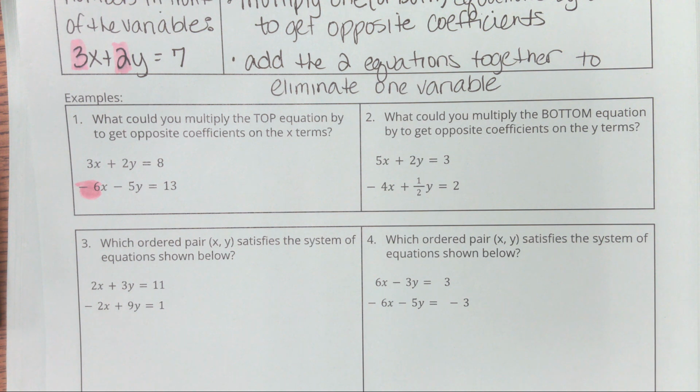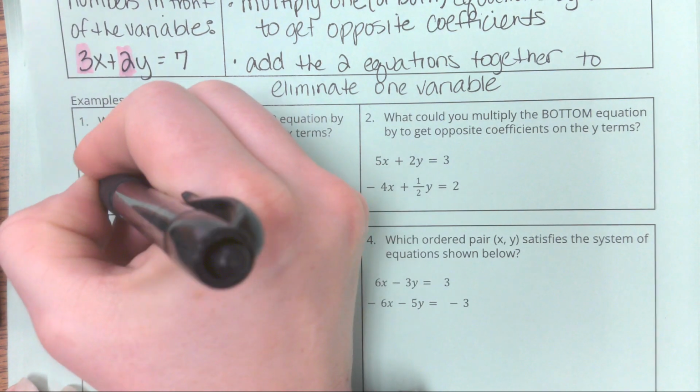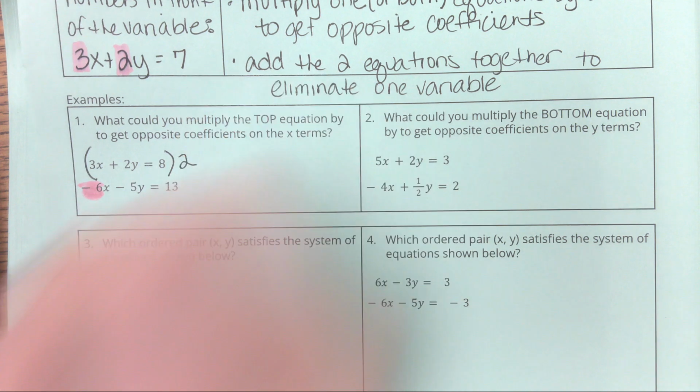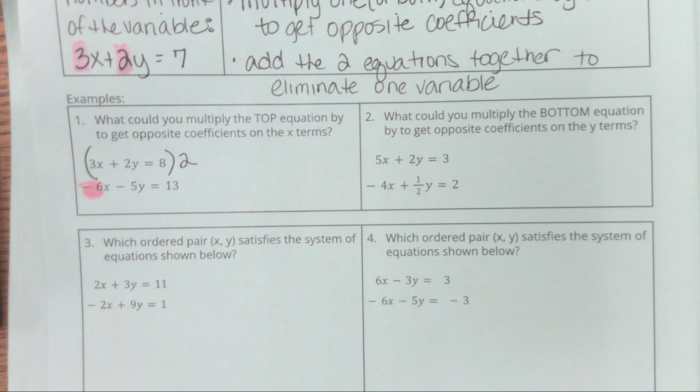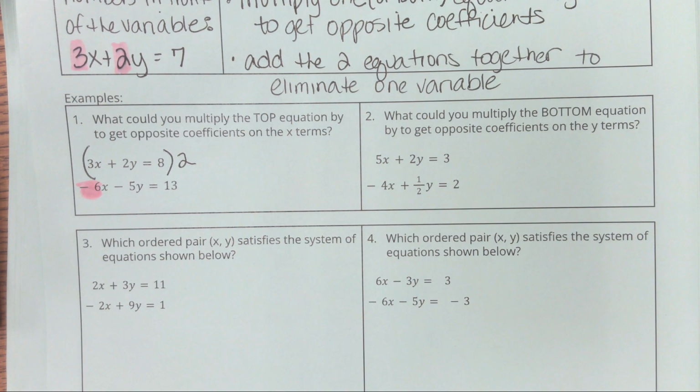Okay, I'm seeing a 2. Notice when I do this, do you see how I put a parentheses around the whole thing? Because you're going to make sure that you multiply both sides of that equation by 2. Okay, that's going to be our first step. That's all I was asking. We're not going to move forward yet.